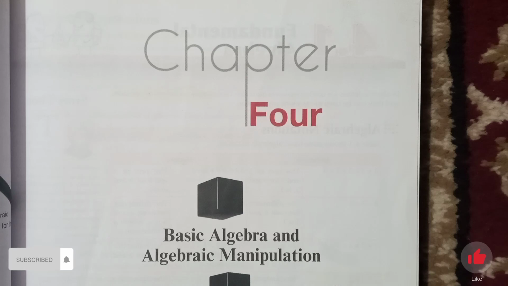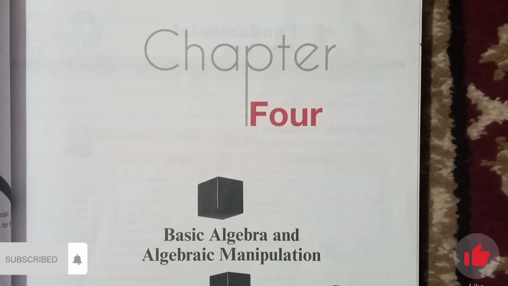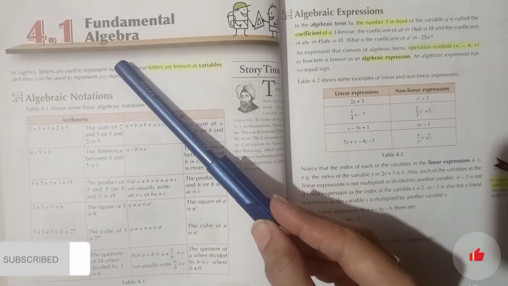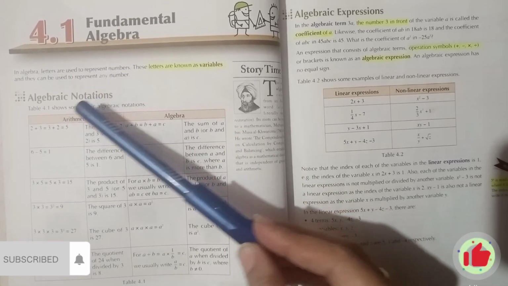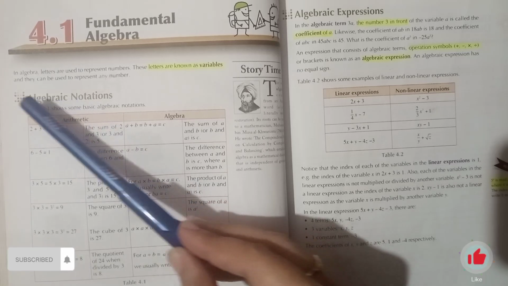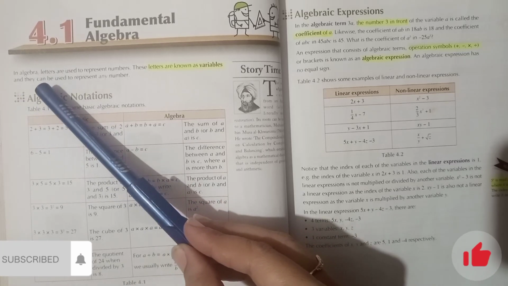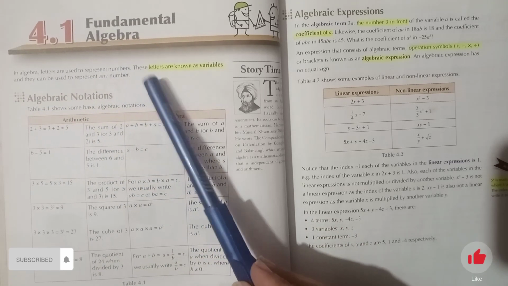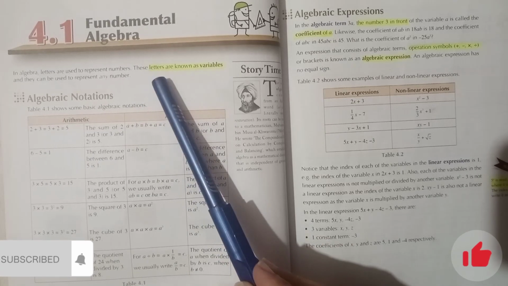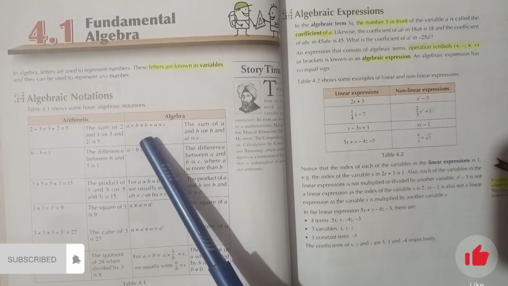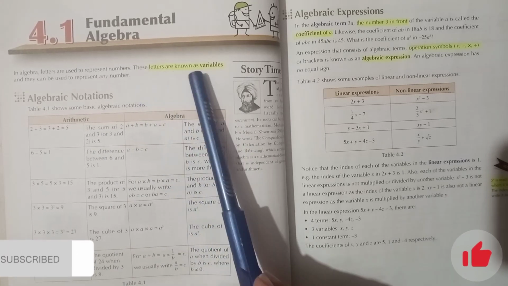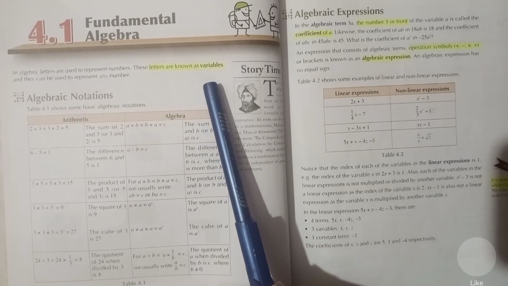Today I am going to start chapter number 4, Basic Algebra and Algebraic Manipulations. Exercise 4.1 Fundamental Algebra, page number 81. Algebraic notations. As we all know, in algebra the letters are used to represent the numbers. In algebra we use mostly letters like A, B, C, D, X, Y, Z. These letters are known as variables. We call these letters variables in algebra.